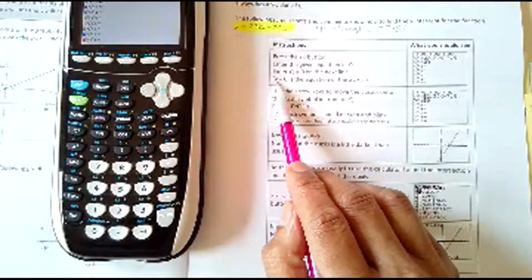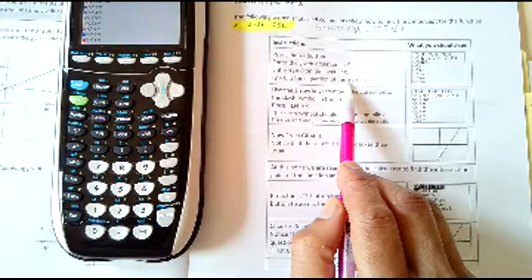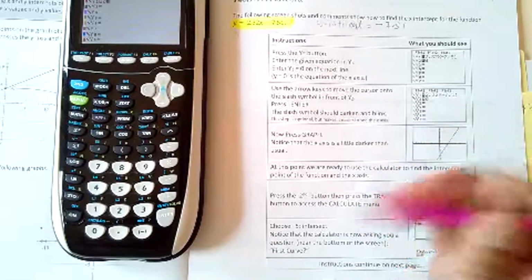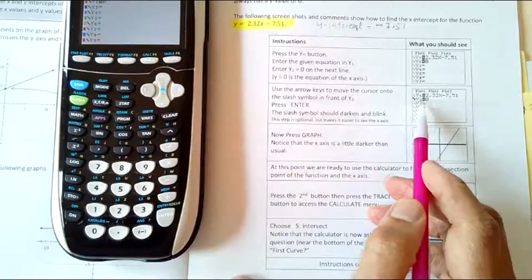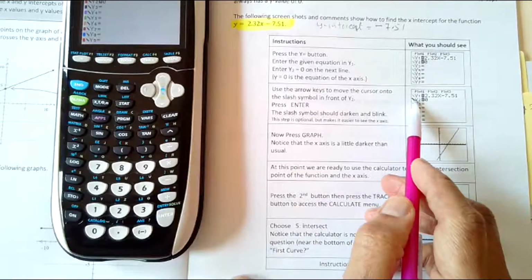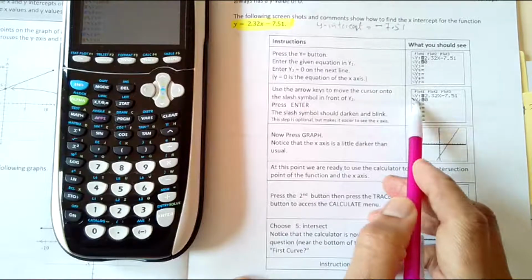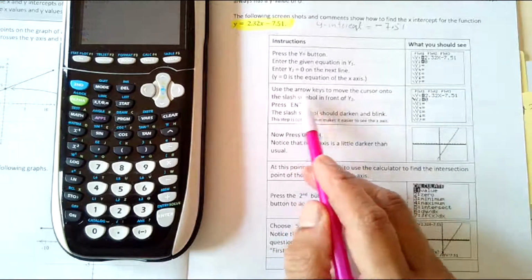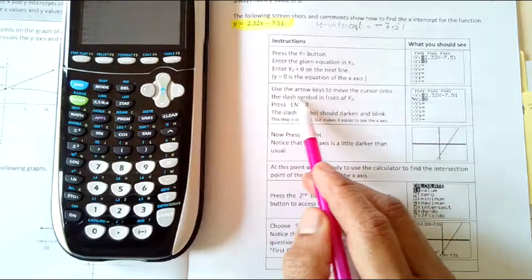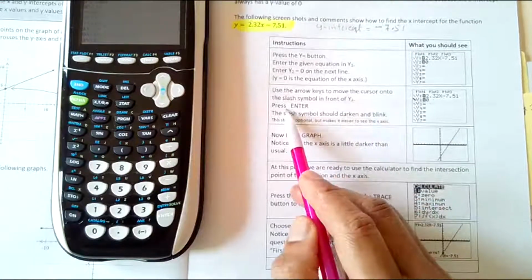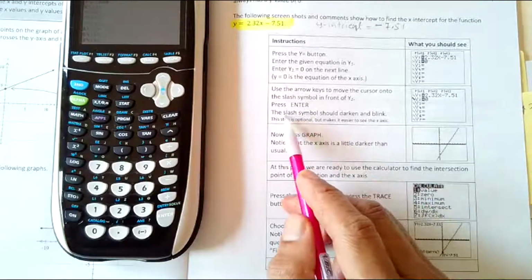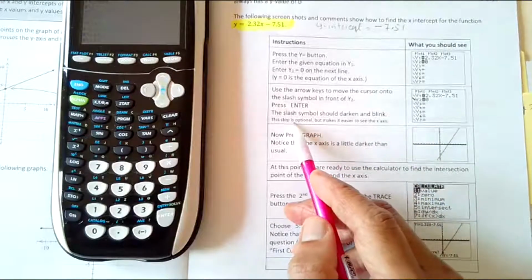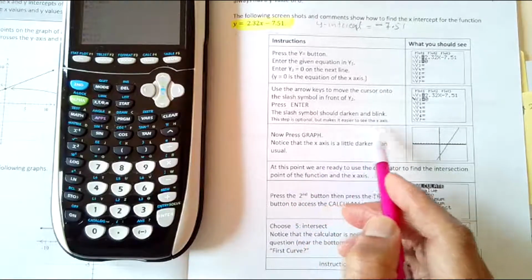Now, y equals 0 is the equation of the x-axis, as I mentioned here, right? They also indicate in the booklet that you can highlight or make bolder the line for the second equation, y equals 0. Use the arrow keys to move the cursor onto the slash symbol in front of the Y to enter. Press enter. The slash symbol should make the line bolder and blink. This is optional, but it makes it easier for you to see the x-axis.